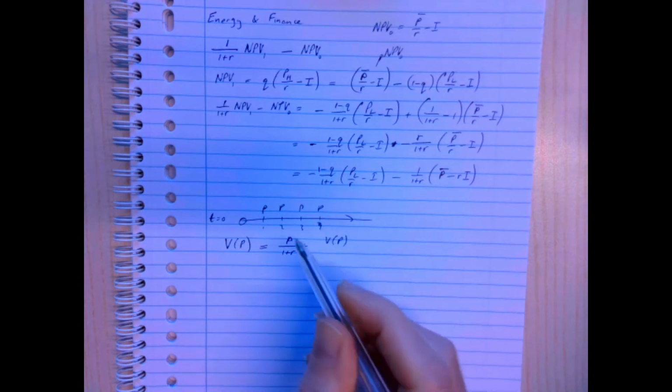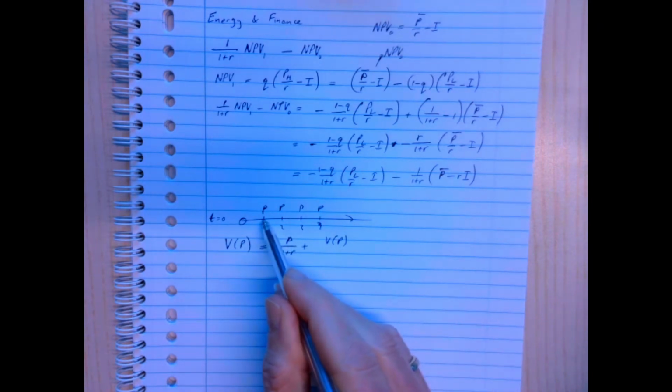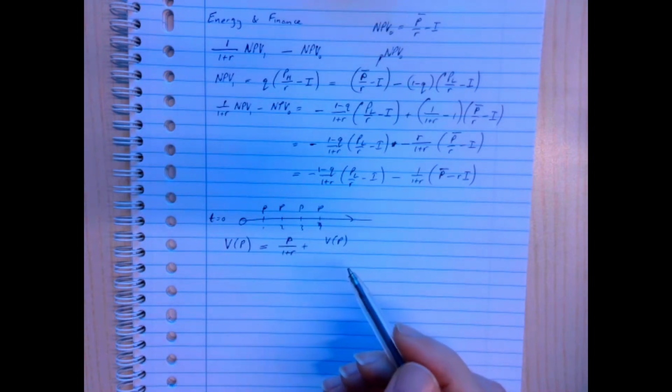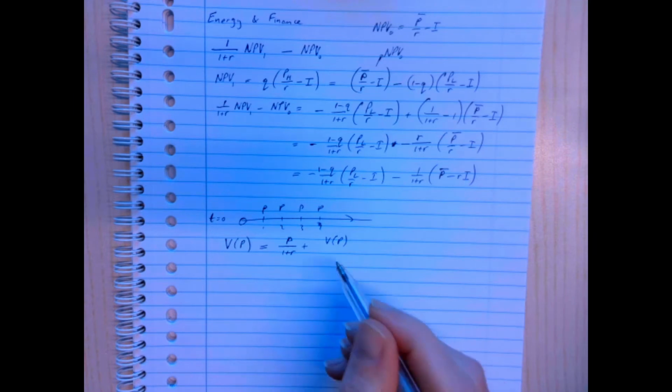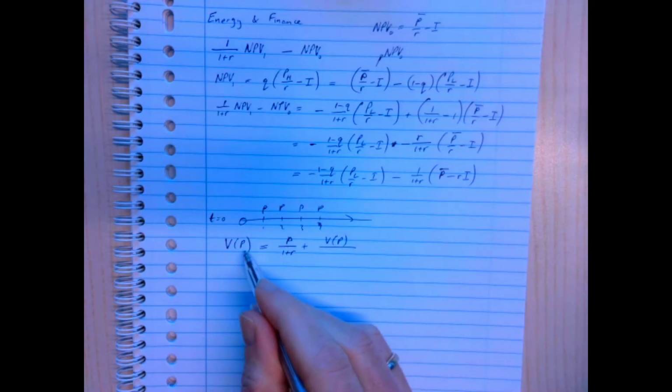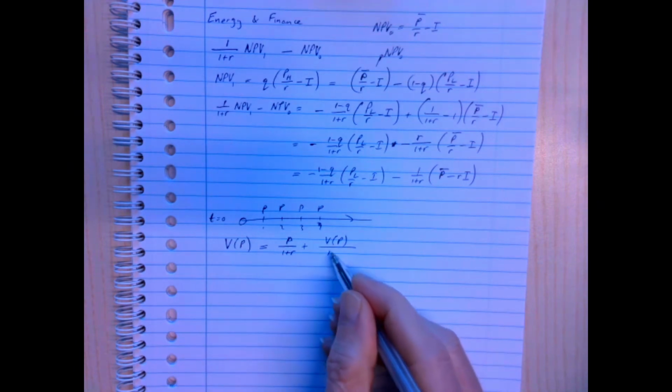And I just argued, well, from a period 1 point of view, what remains is again a perpetuity of cash flows P. So again, it's worth V of P, but I get this in period 1, so I have to discount this one time more.